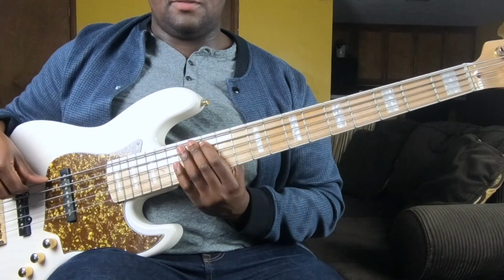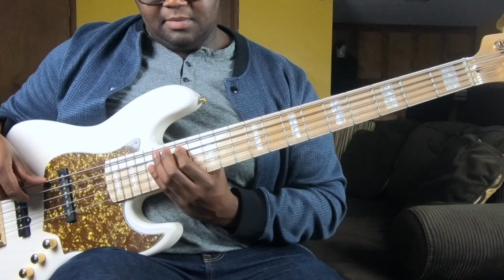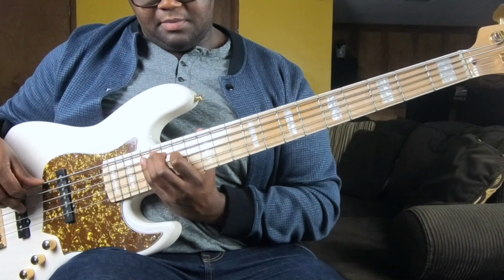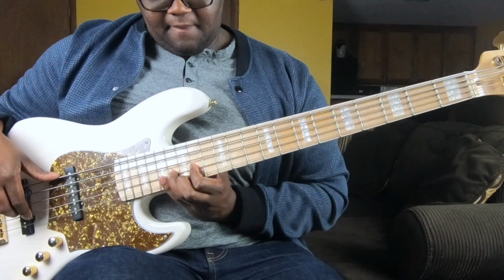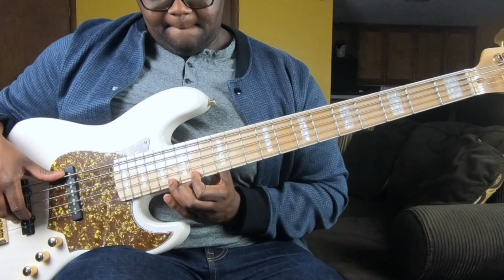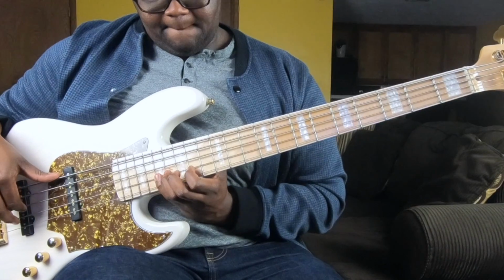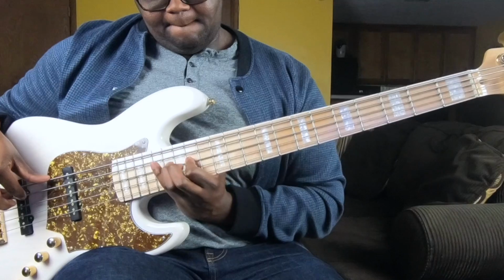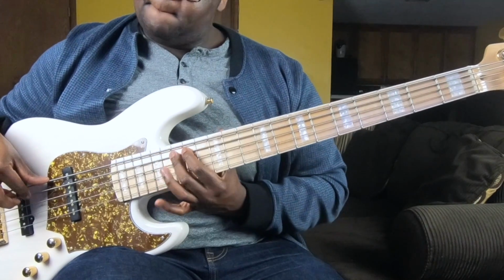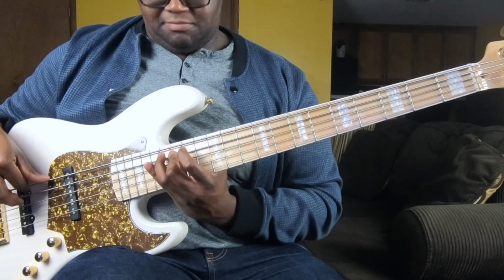Now our last mode, the Locrian. And now we're back to our one.